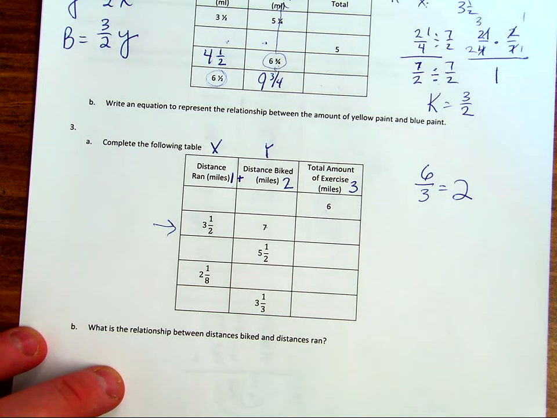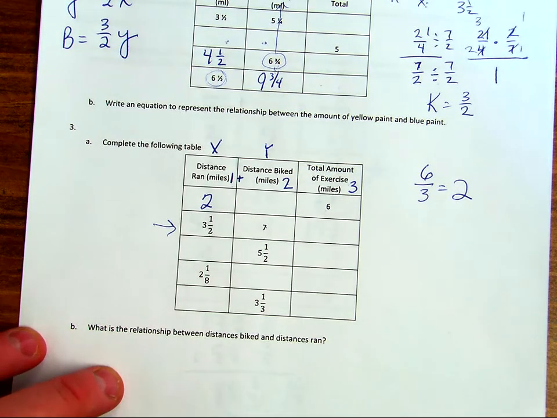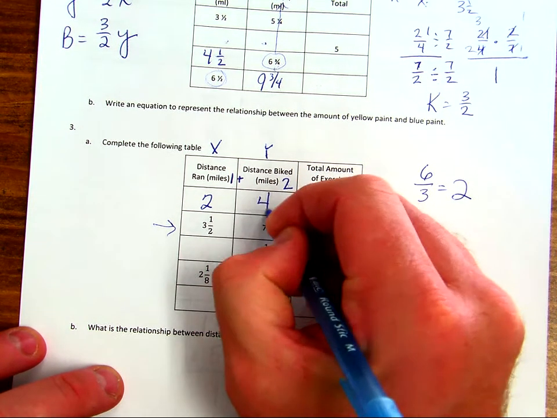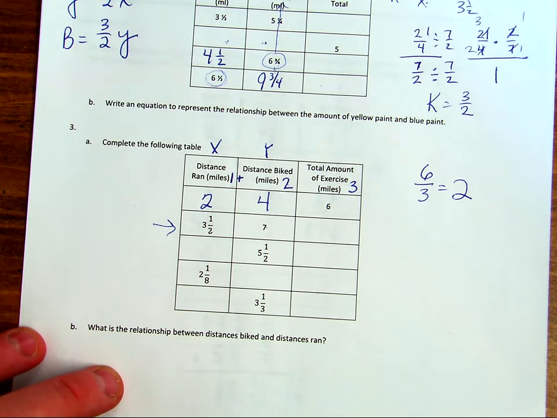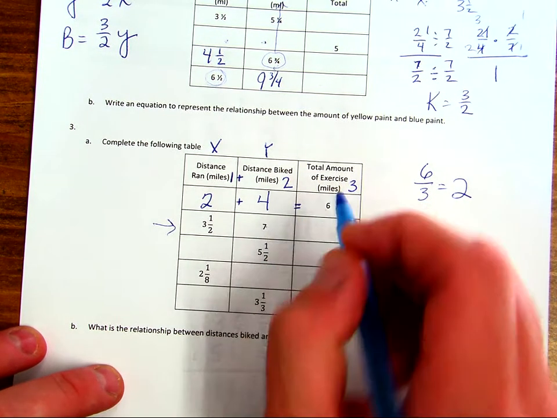This 2 I can then place here. 2 times 2 is 4. And then if you add these two together, you see that 2 plus 4 equals 6.